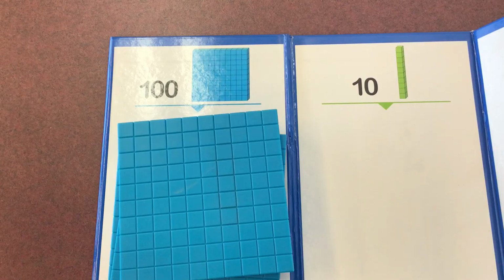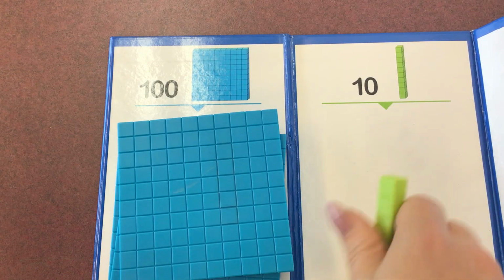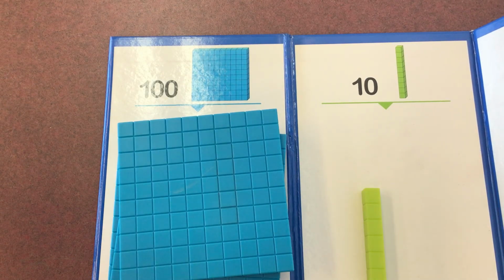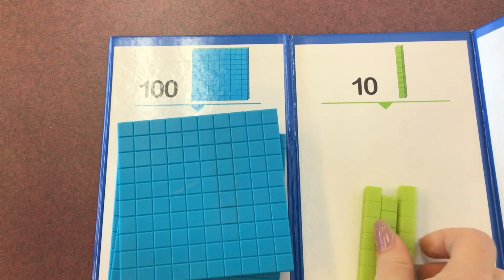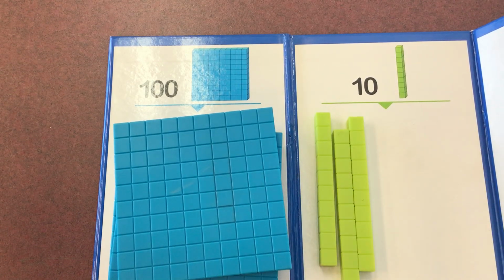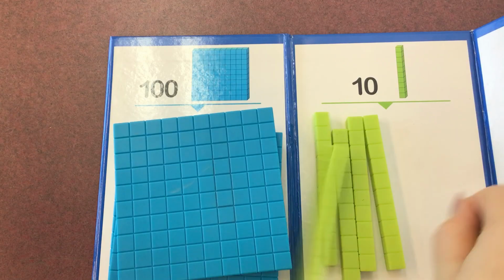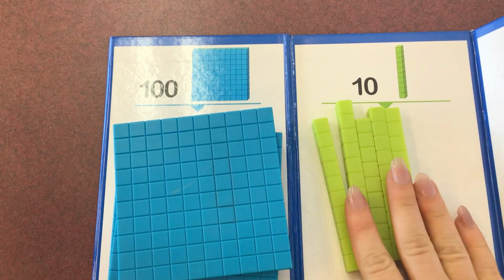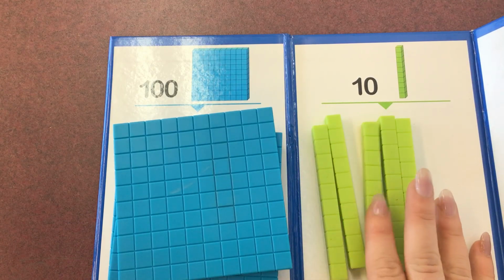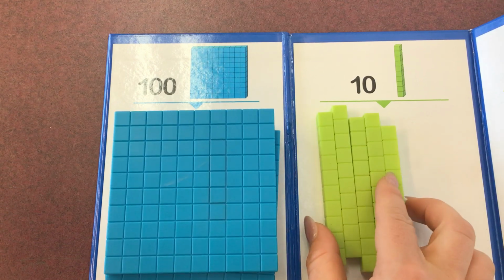Okay, let's move on to adding our tens. 147 has 4 tens. So 1, 2, 3, 4 tens, and 214 only has 1 ten. Oops, so I'm adding 1 ten. In total now I have 1, 2, 3, 4, 5 tens.